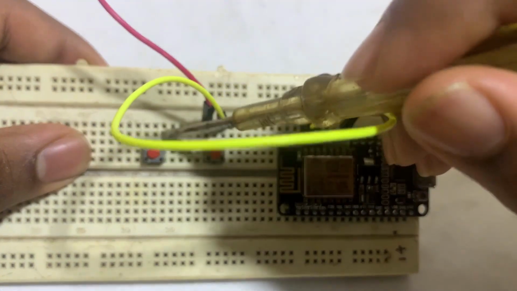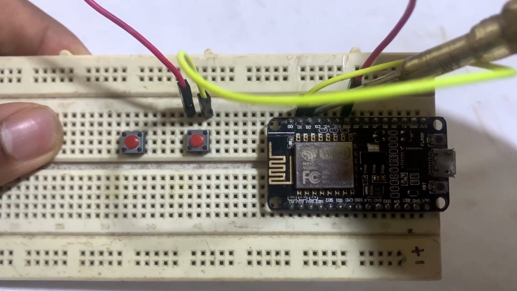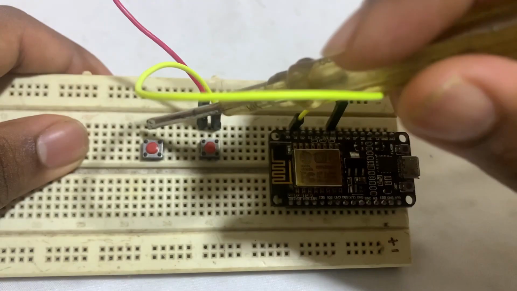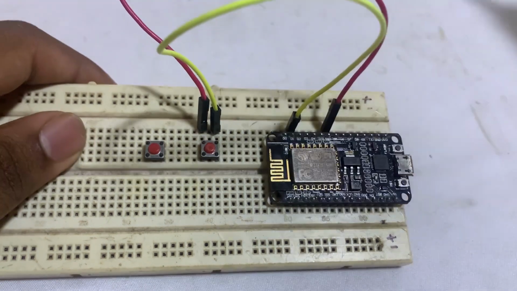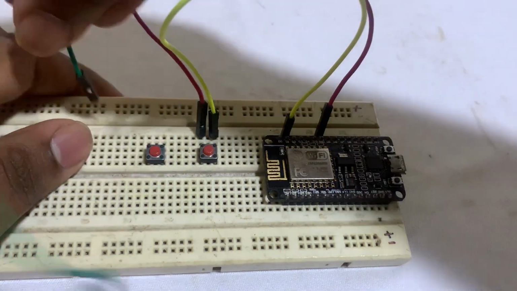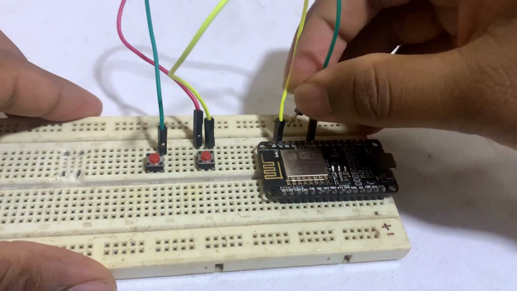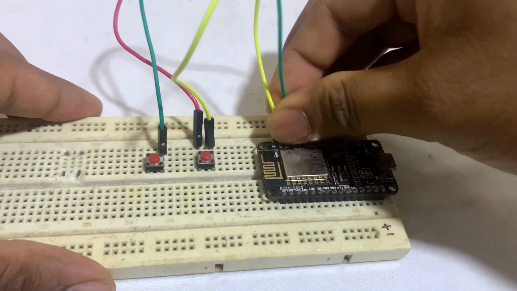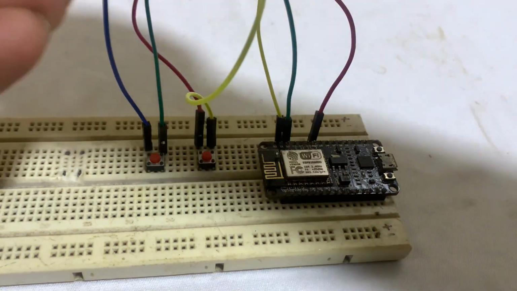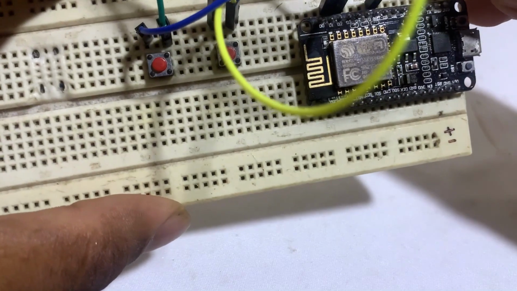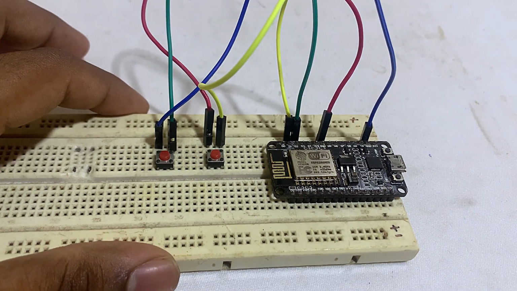So I'm going to connect one of the terminals of the push button to D2 of the NodeMCU, right over here. That is digital pin 2 of NodeMCU. And the other end, as usual, we are going to connect to any one of the grounds of NodeMCU. So I'm connecting one end of the push button to D2 of NodeMCU, and the other end to any one of the grounds of NodeMCU. I'm just connecting it over here, and that's all about the connections. I'm going to power up my NodeMCU.